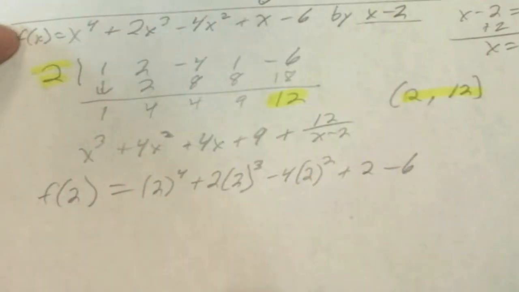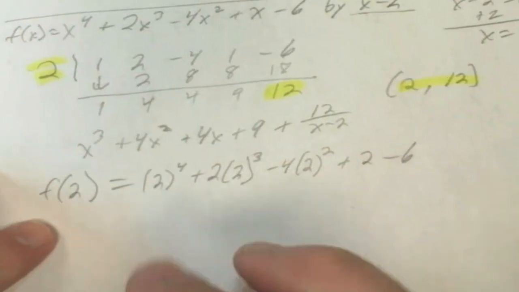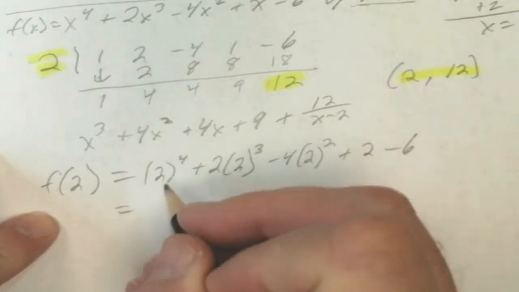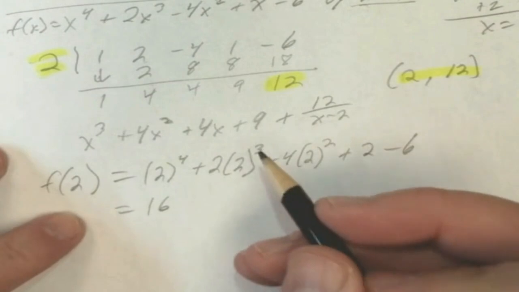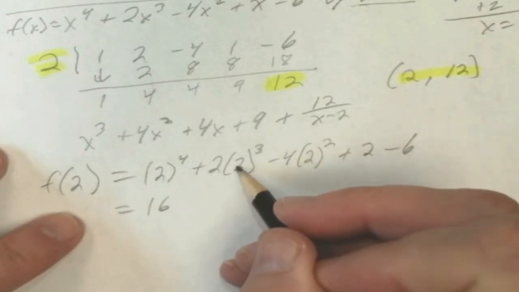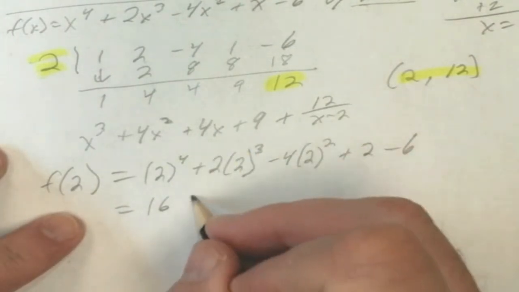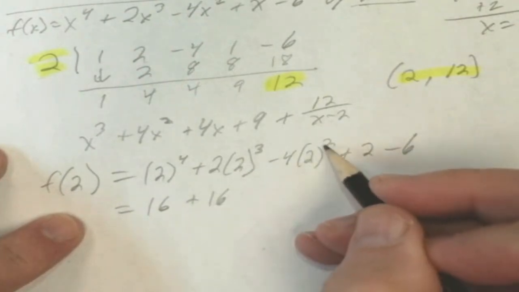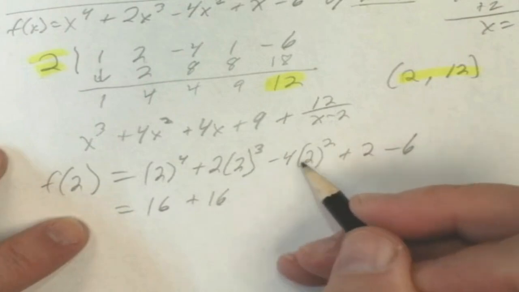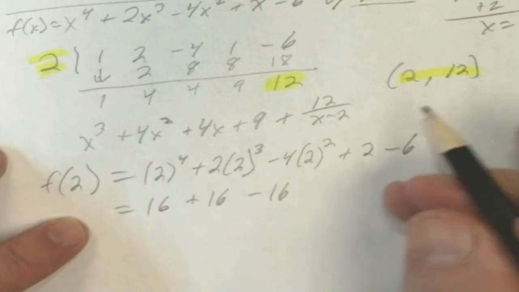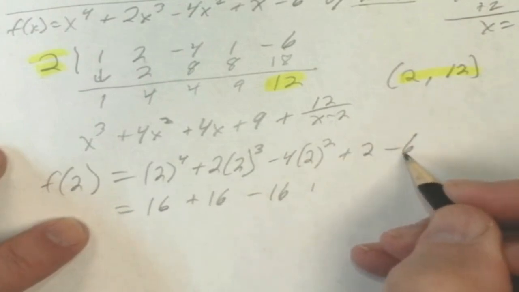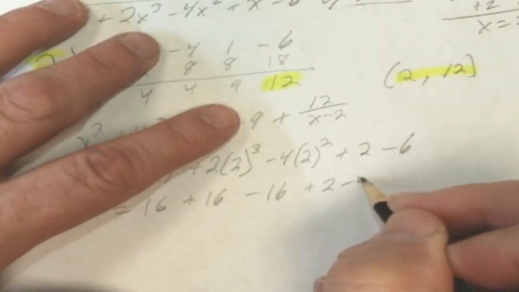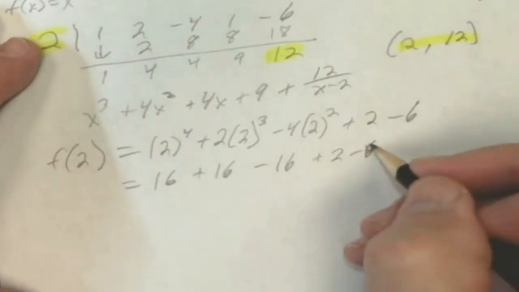So instead of x, we're putting the 2 in there. So 2 to the fourth: 2 times 2 times 2 times 2 is 16. 2 to the third: 2 times 2 times 2 is 8. Plus, times 2: 2 times 8 is 16. 2 times 2 is 4, 4 times 4 is 16. So that's minus 16. Plus 2 and minus 6. We'll simplify that in the next step.